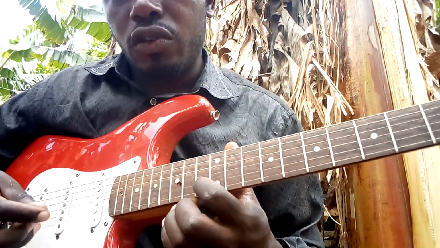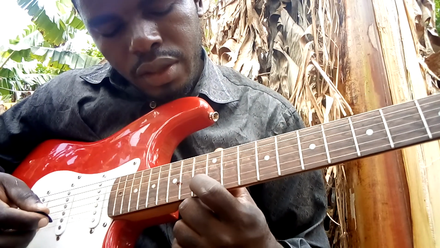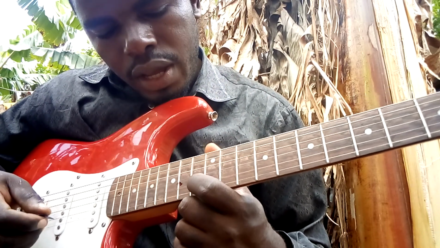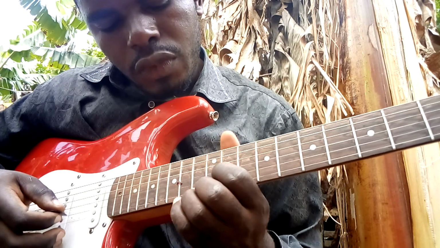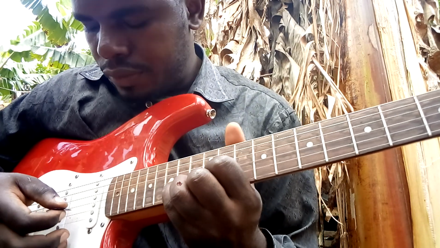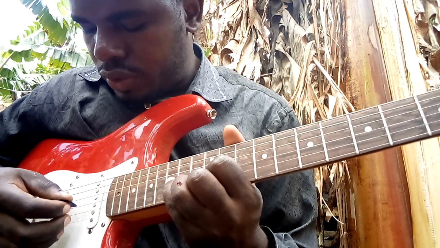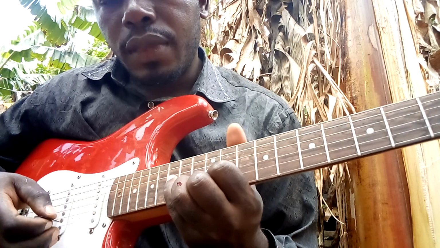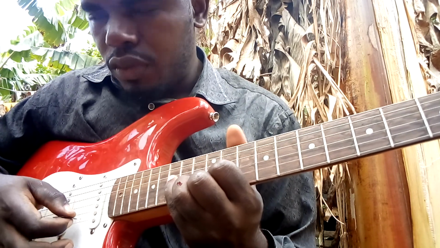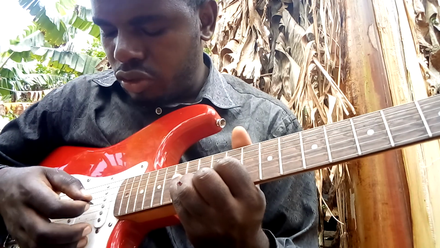So I have the C note here on the 13th fret, 2nd string. So if I hold that one and I play all those 3 strings, that is the C major chord. Actually, it is the C major triad.